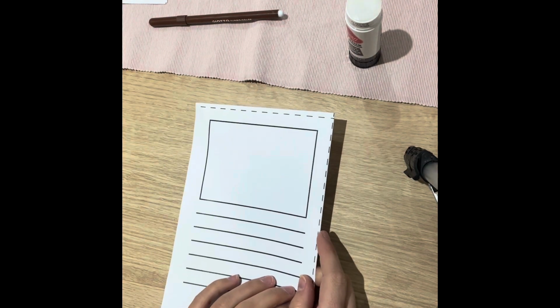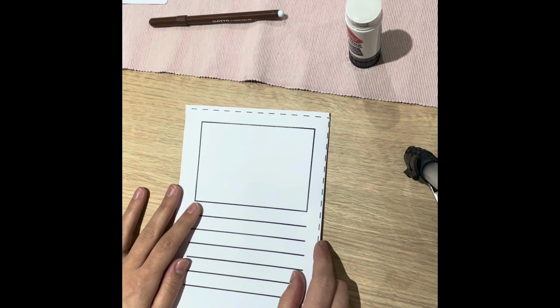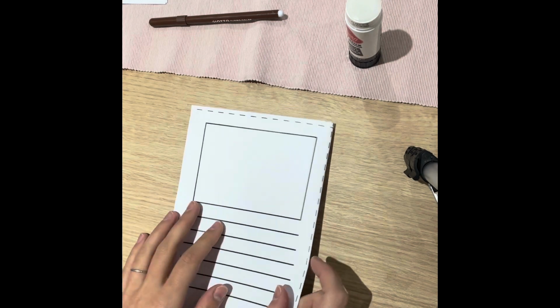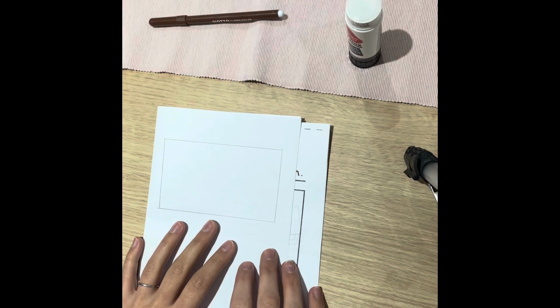You might want to write about Samuel Pepys. You might want to write about how people escaped from the fire. You might want to write about how the fire ended. So that is if you're making an information booklet out of paper.